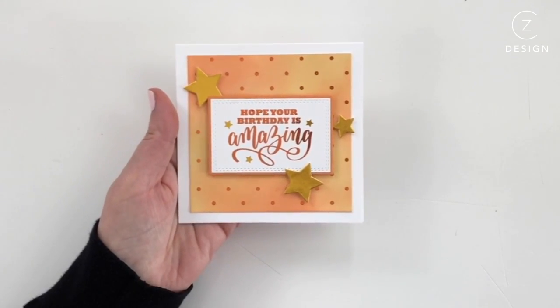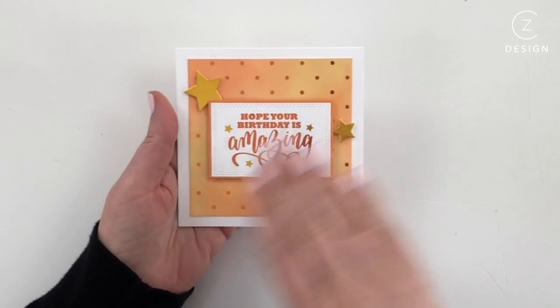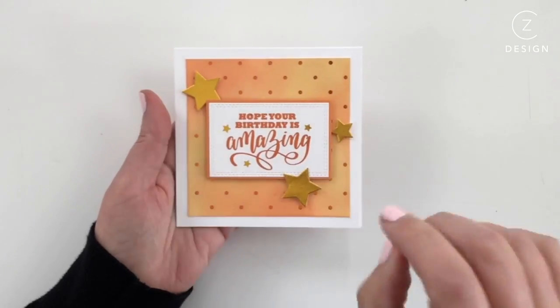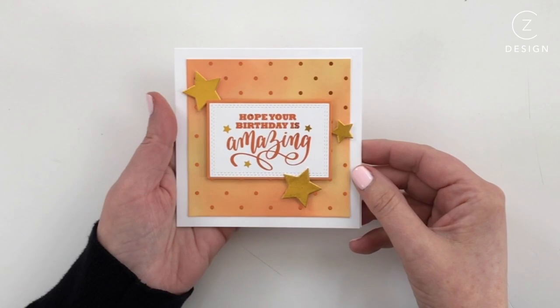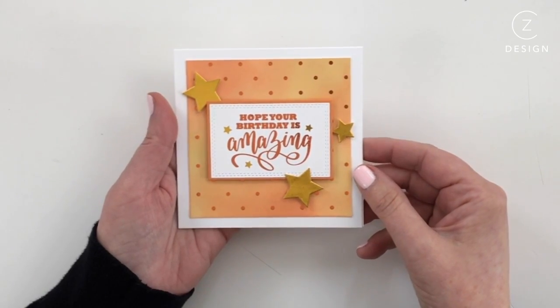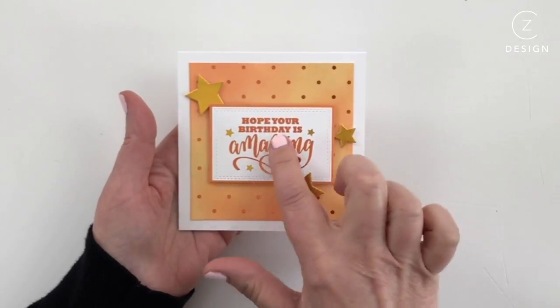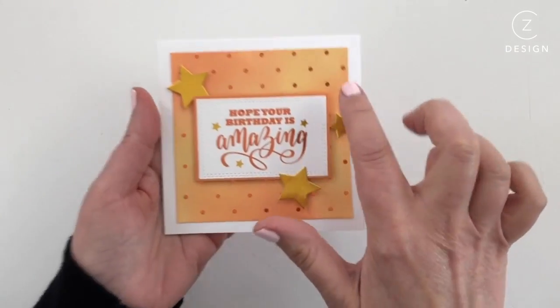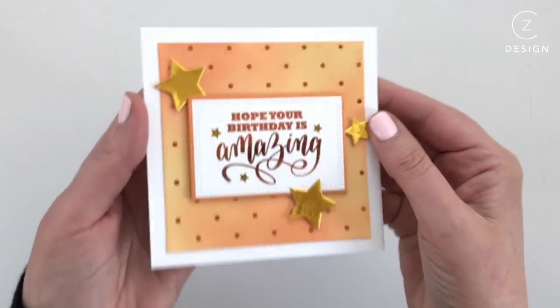These are just some stars that I believe I embossed. I used some gold embossing powder and then just die cut stars using, pretty sure these are Waffle Flower stars or Simon. And then I put this in here and I repeated gold foil. This is from Gina K. It's the sweet mango foil. And then I also repeated the foil on the background.